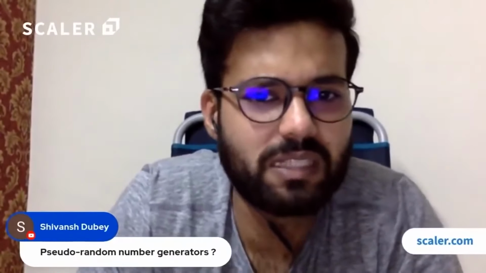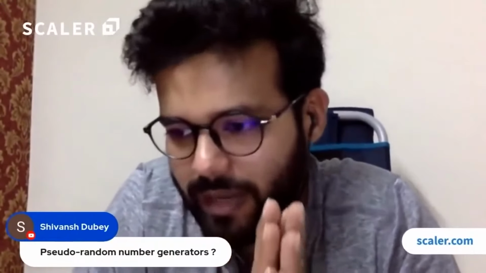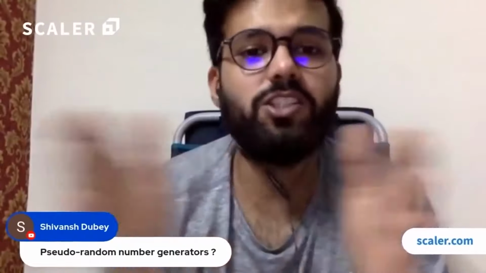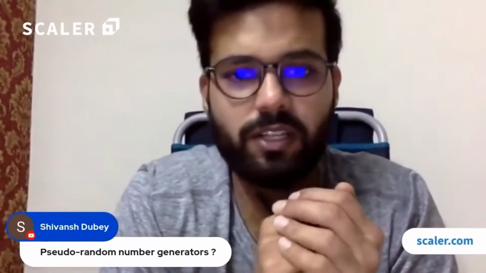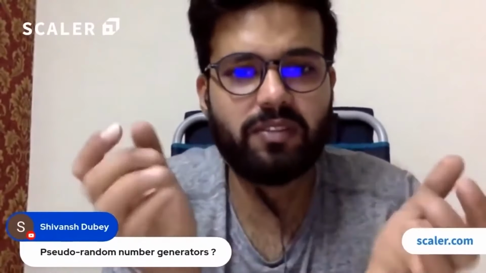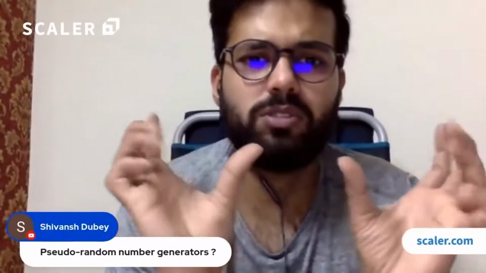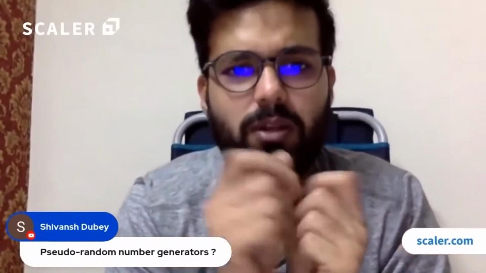Pseudo random number generators. For anything that you're doing with randomness, either the range has to be large, for example a 32-bit number, where MD5 is a good enough hack to generate a unique number, or I can go with a UID and generate a random number. But if my range is limited, let me give you an example.